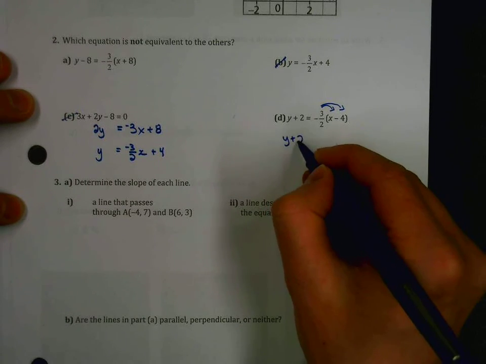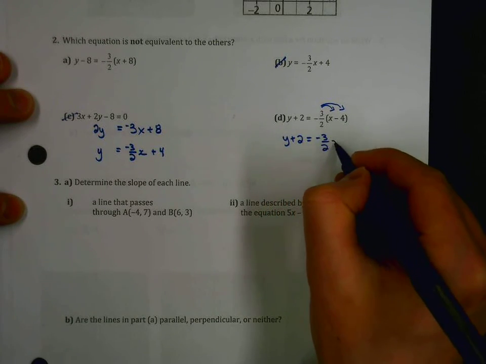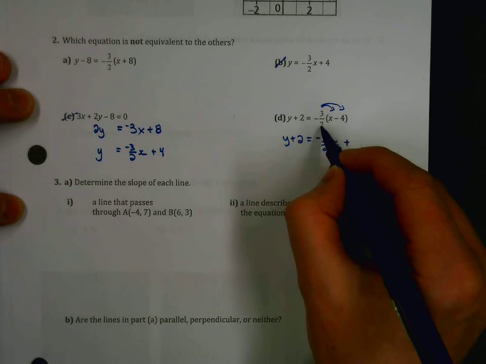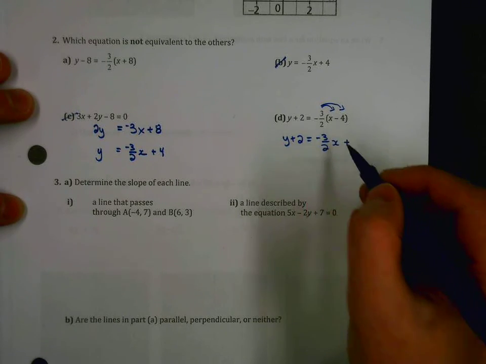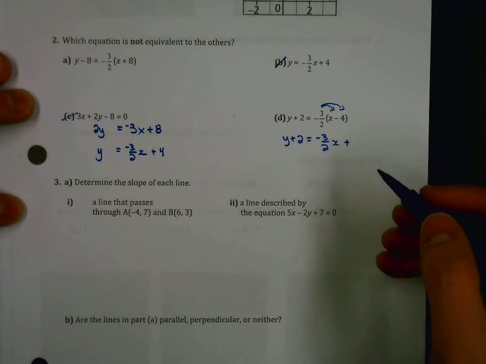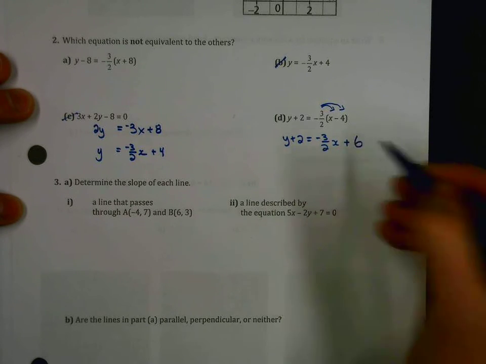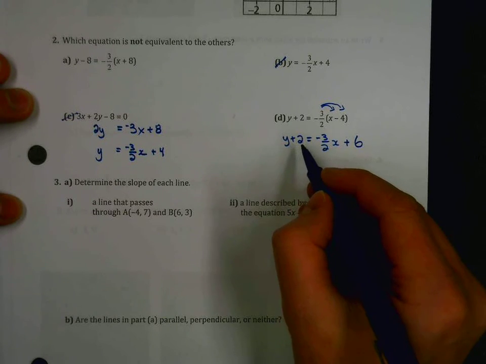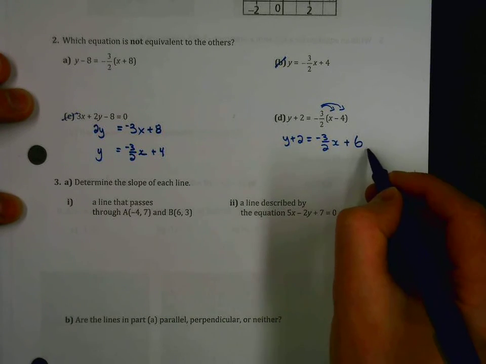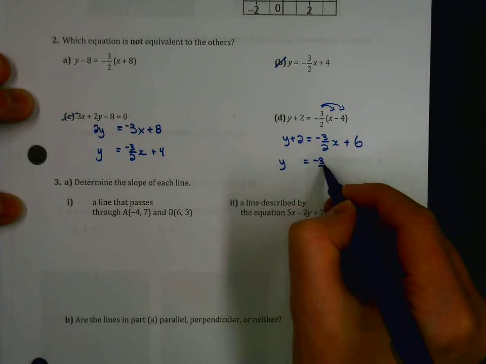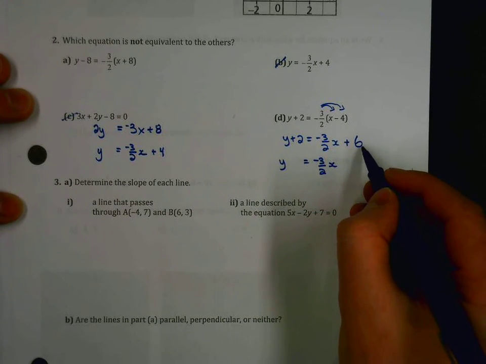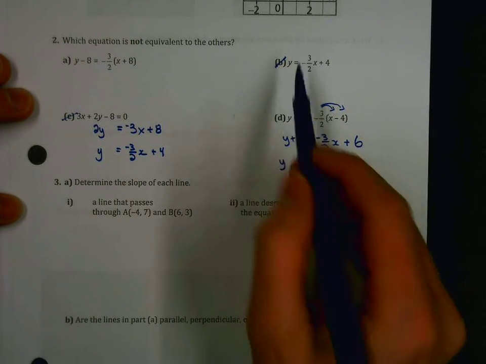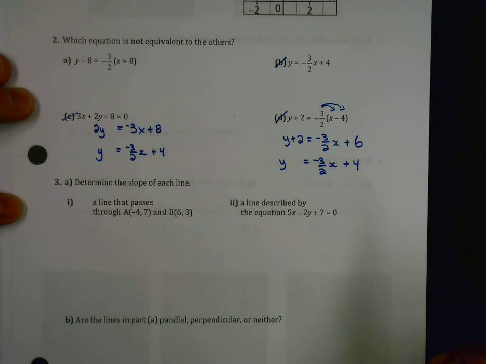y plus 2 is equal to negative 3/2 x plus 3 over 2 times 4. Many people are going to use their calculator and type it in and see what comes out. We do end up with a positive 6. At this point, we can subtract a 2 from each side, so minus 2, and we result in negative 3/2 x, and 6 minus the 2 makes a positive 4. I can actually see this is the exact same as those ones, so I feel like it's not going to be the one that's different.